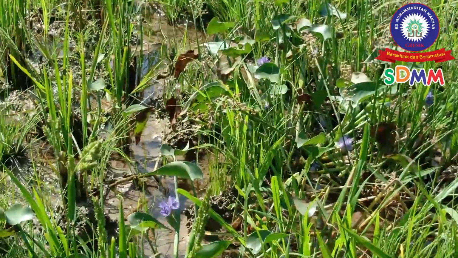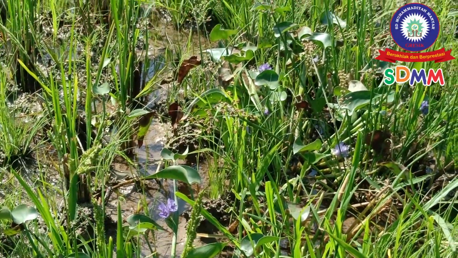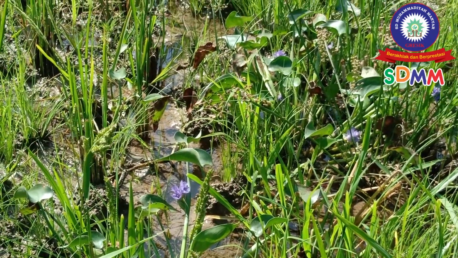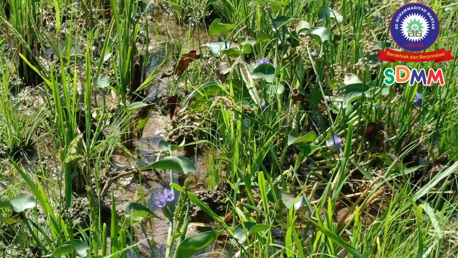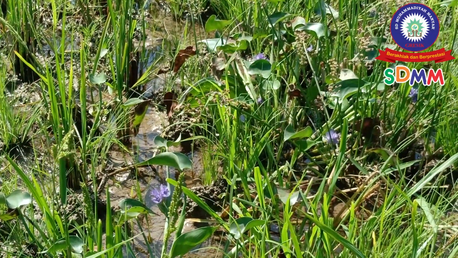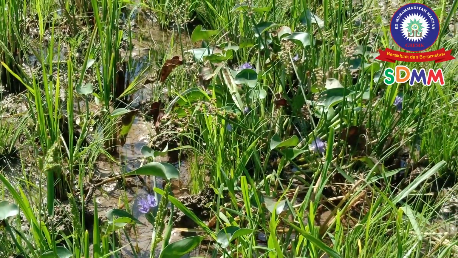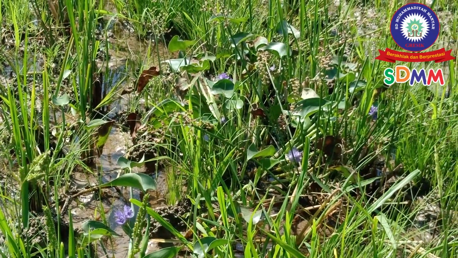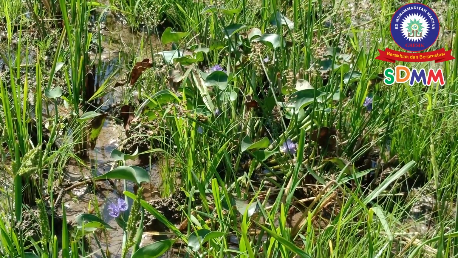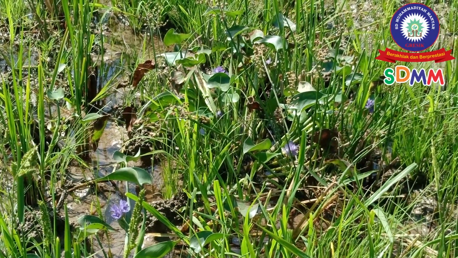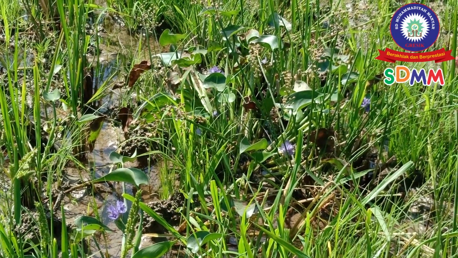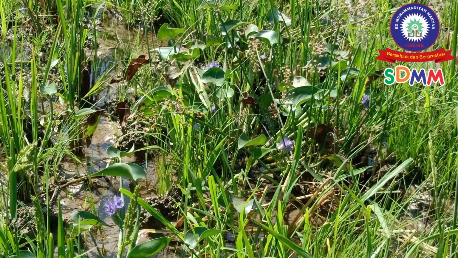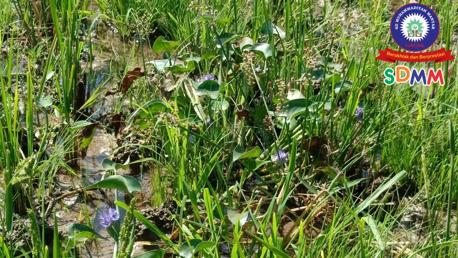Okay, you can see this plant up close. This plant grows in the water, and there are flowers. The flowers' color is purple. So for this water plant, the stem, leaves, and also the flowers grow on the surface of the water, and the roots still grow under the water.